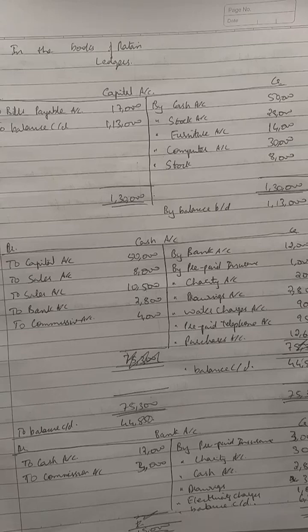So if you have taken about 45 minutes to do the postings for this ledger, do not worry, you have not taken more time.